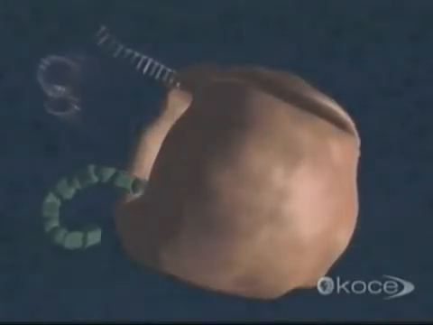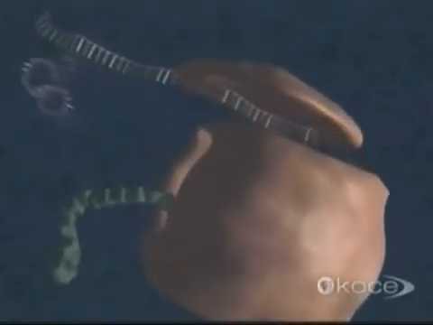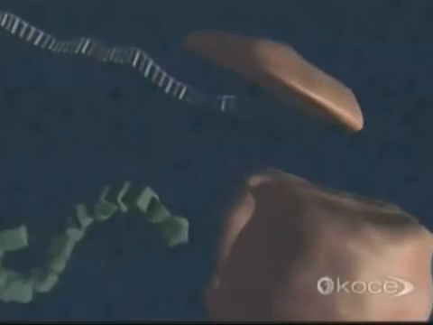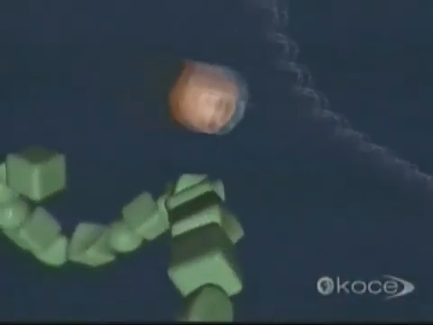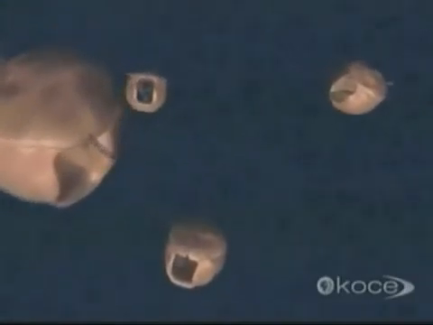When the process is complete, the ribosomal fragments separate, free to join again later. With a legion of these molecules in operation, a single cell can produce hundreds of proteins every second.